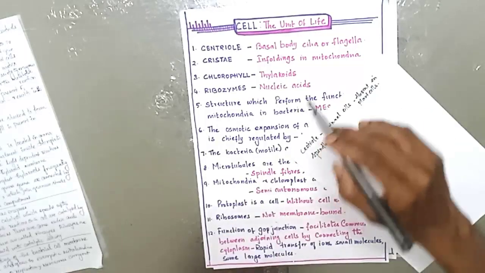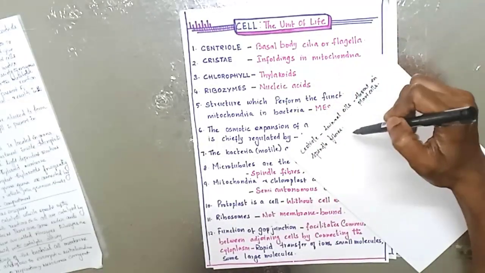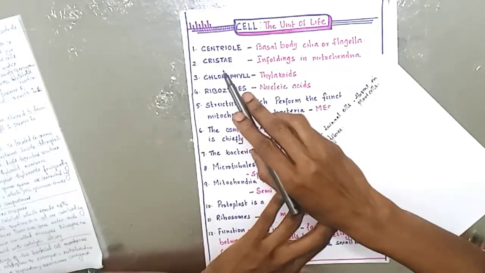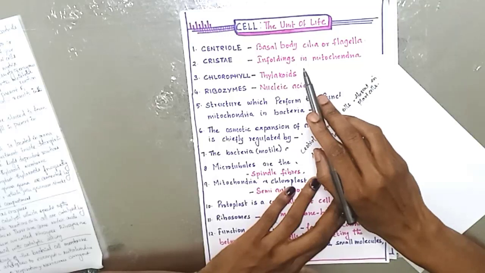So centriole forms the basal body of cilia and flagella and spindle fibers. They are present in the animal cells, but they are absent in plant cells. Now the second point is cristae. They are nothing but infoldings of mitochondria.